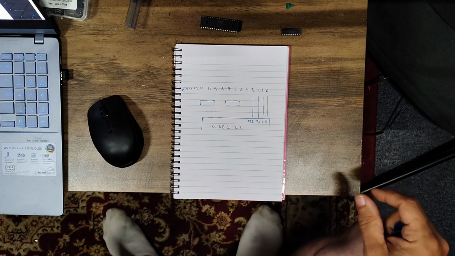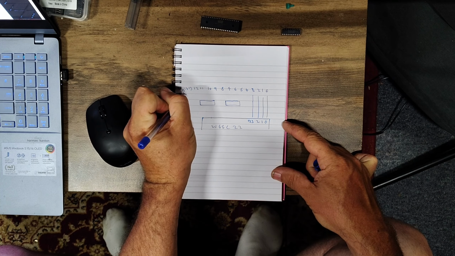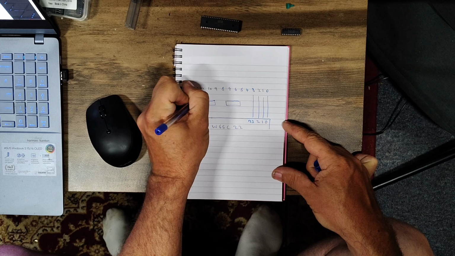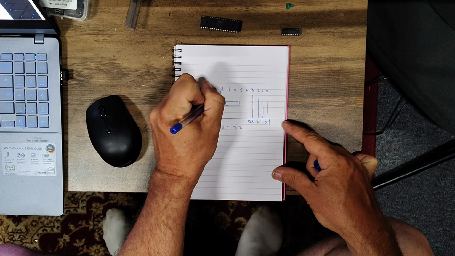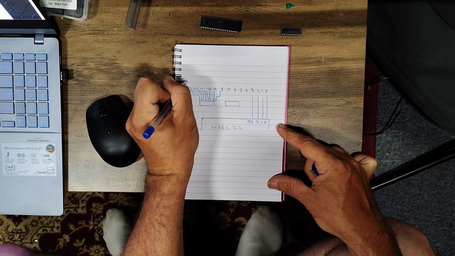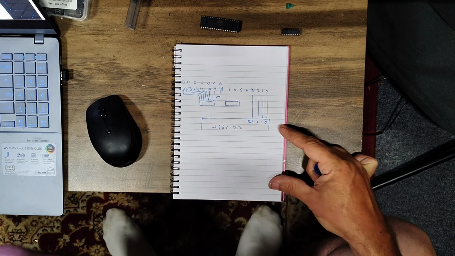These comparators are our 74HC688, and we're going to check to make sure that these address lines are exactly as we want them. We want them to be 0, 1, 1, 0, 0, 0, 0, 0.